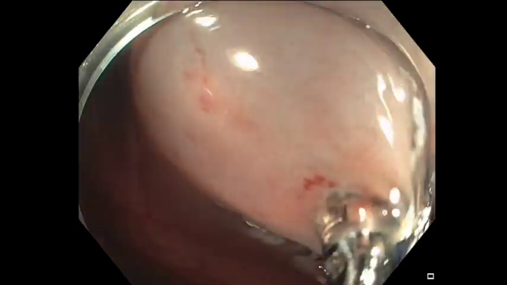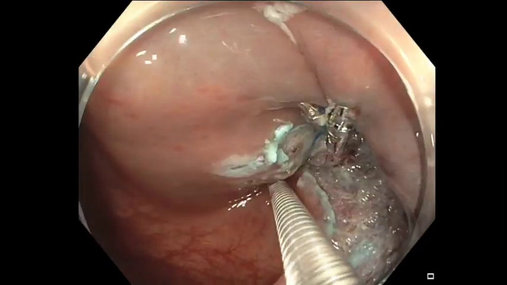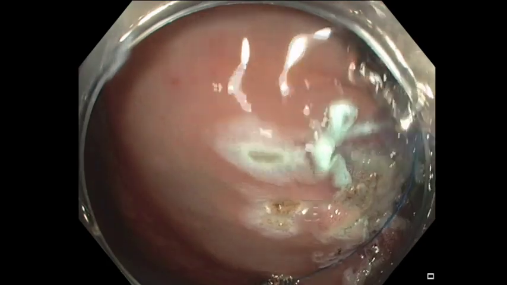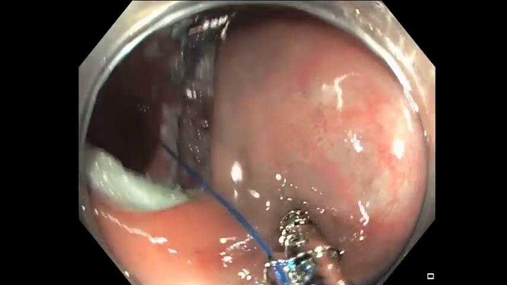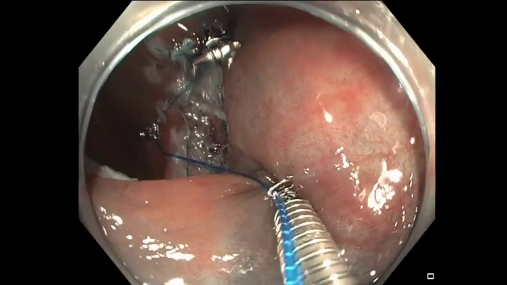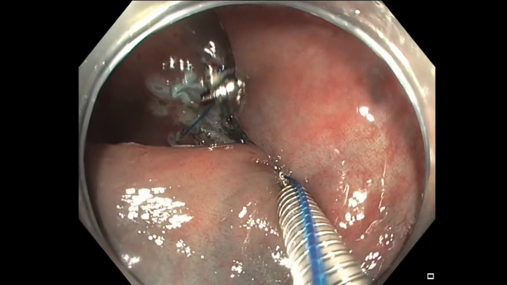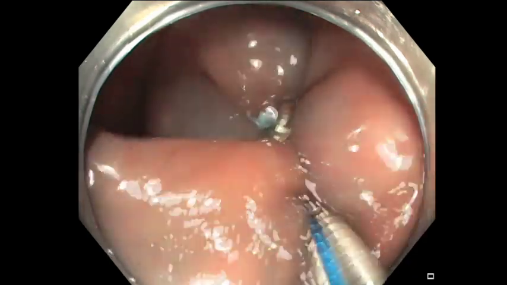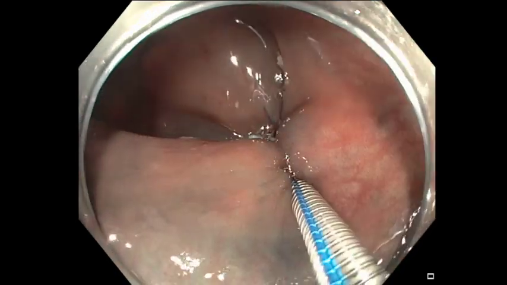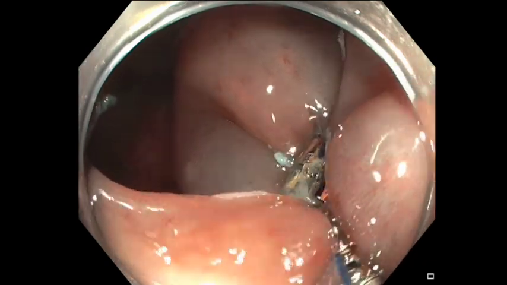So I'm using here the TAC system for closure. It's for 4 TACs. And I'm showing here how you place them. So basically, you don't want to be greedy and try to close all the lesions with 4 TACs. It's not going to work. It will form a tent. So they have to be close to each other, but not so close that they become inefficient.